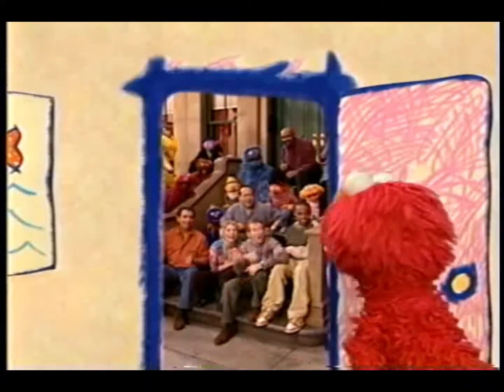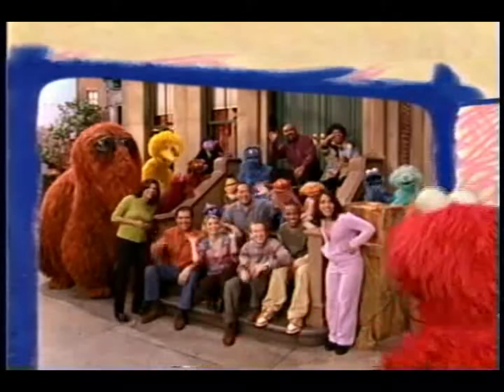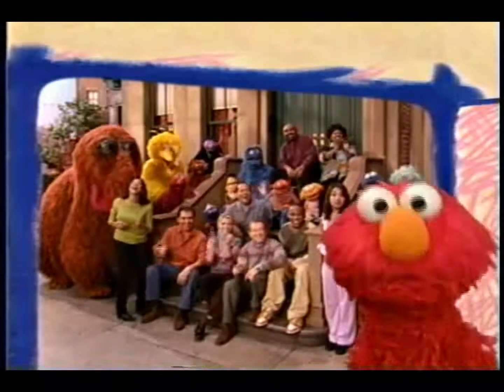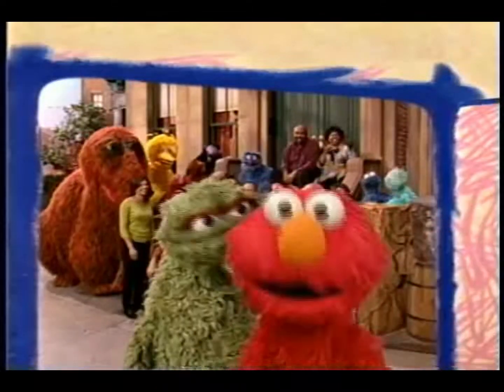Outside, people and puppets sit on steps on Sesame Street. The doorway stretches wide. Oh, thank you. The people and puppets wave at Elmo. Elmo turns around. Oh, Sesame Street. Oscar pops up. Hey, get lost! Oscar. You know Sesame Street. Elmo and the others dance.